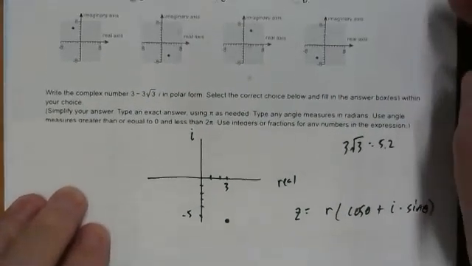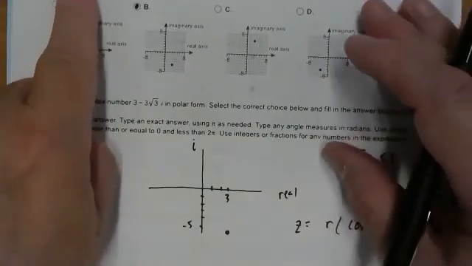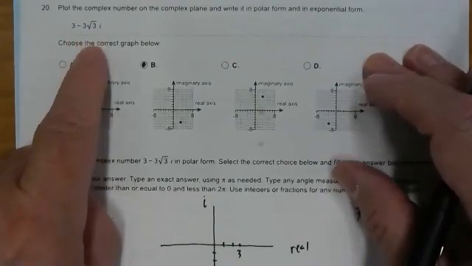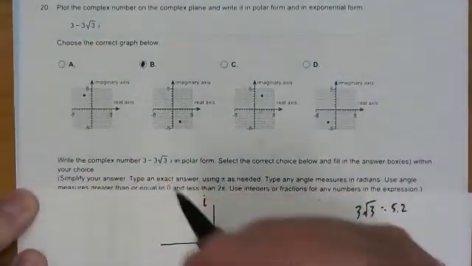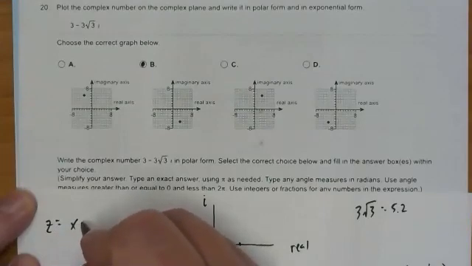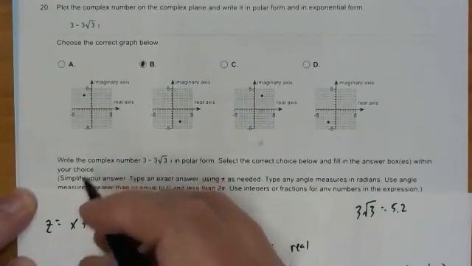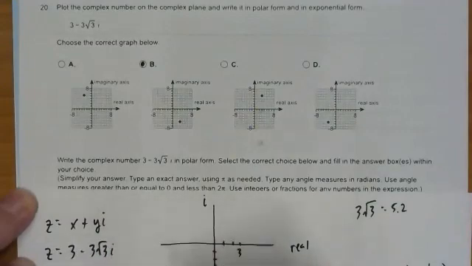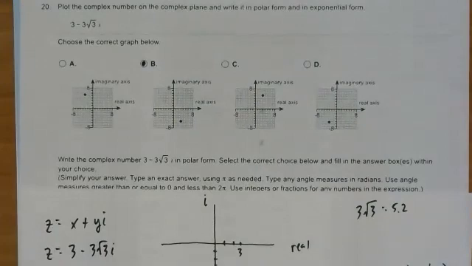Well, the way this number is given to us, we could think of this as x and y. So let's write that out. In rectangular coordinates, our specific problem is 3 minus 3 square root of 3 i. But I need to get R and theta.